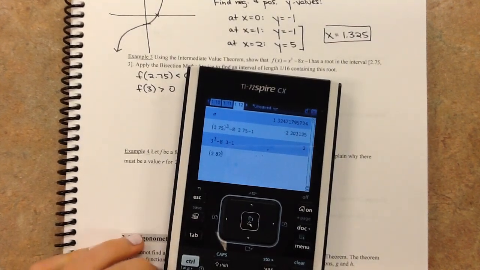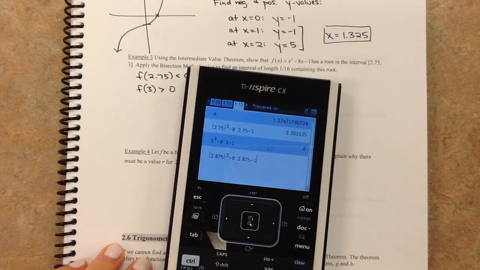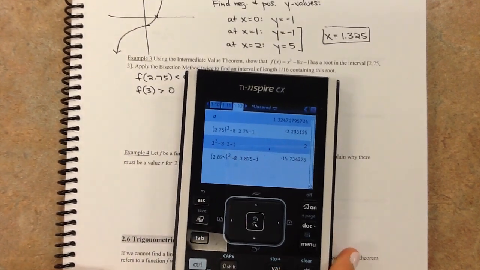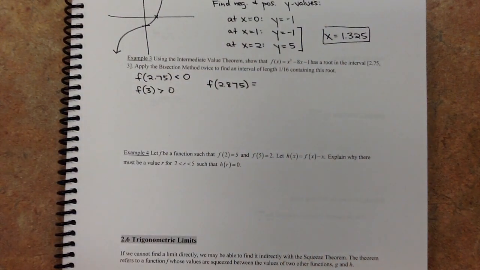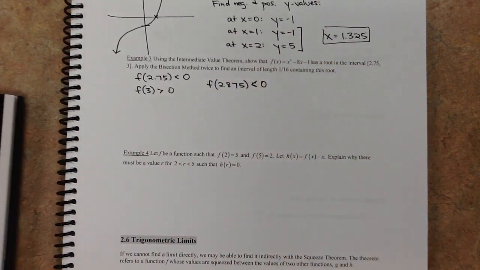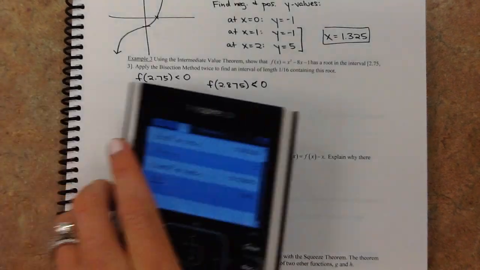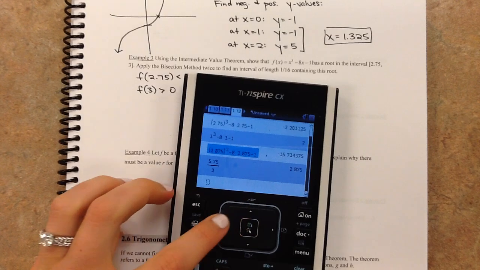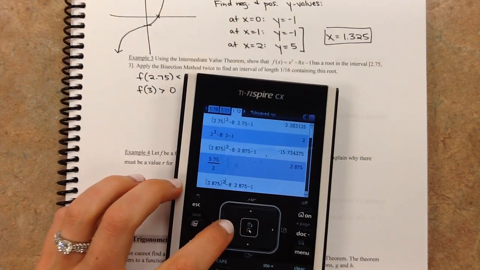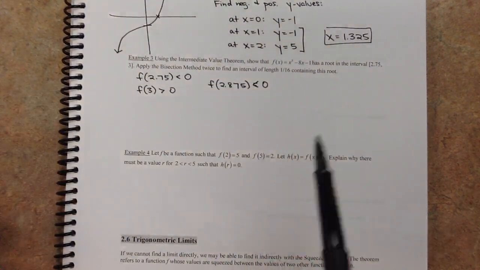So 2.875 squared, and then minus 8 times 2.875, and then minus 1. Okay, so that value is negative. And so we can write, whoops, I should have written, this is less than 0. So this is below the x-axis. This is still below the x-axis. Oops, I'm looking at my calculator screen now. I'm sorry. I plugged in something squared, so that should be cubed. Let's try that again. Okay, it's still negative, but barely. That makes more sense.